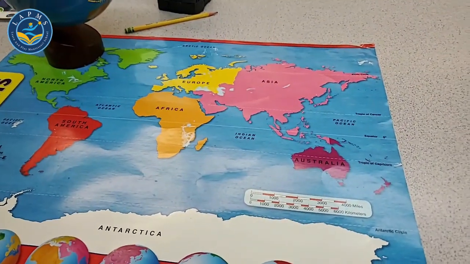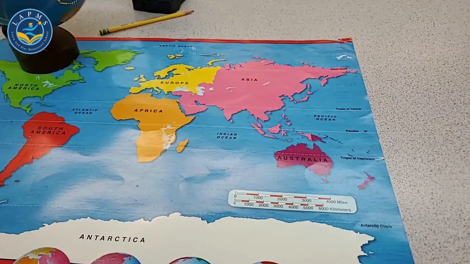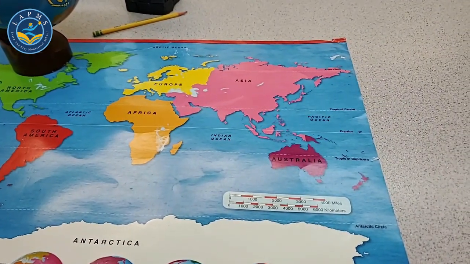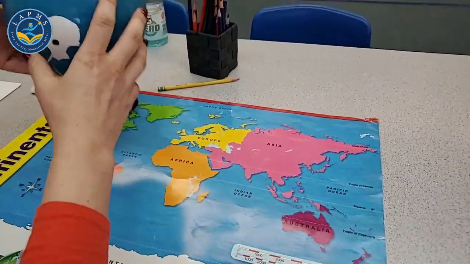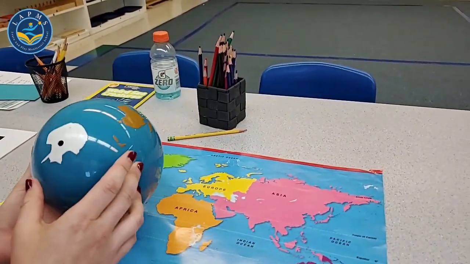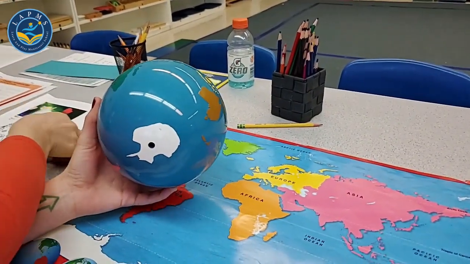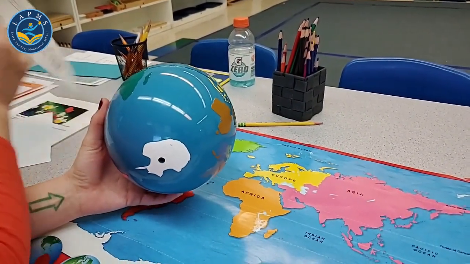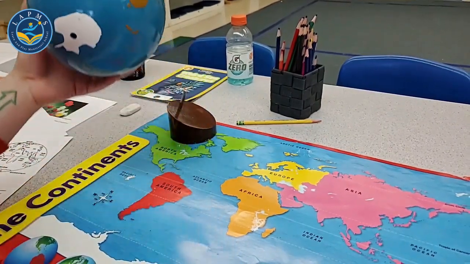The Indian Ocean. Okay. And all the way at the bottom, around Antarctica, we will find the Southern Ocean. Okay? All the way at the bottom.